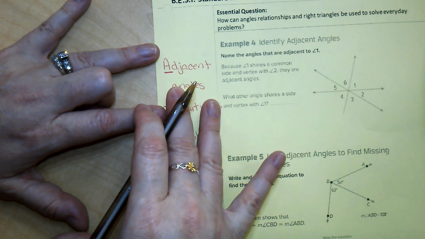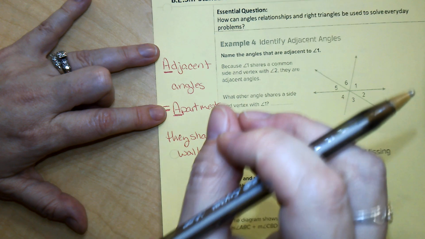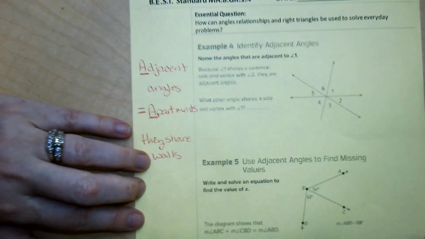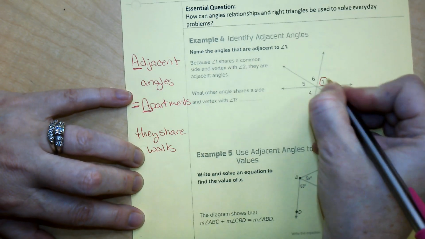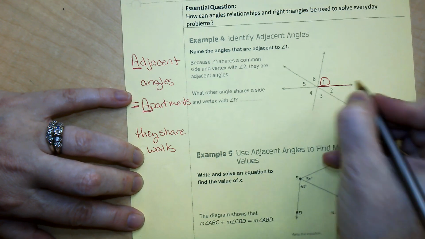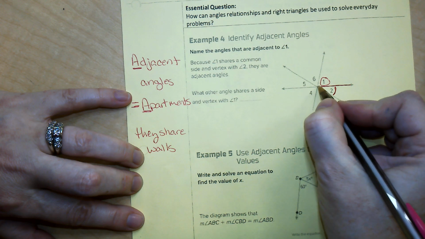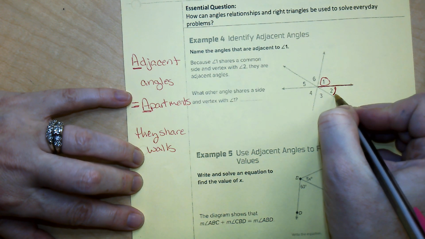So we can think of adjacent angles this way. What angle is it mad at? It's going to be mad at its neighbors. Because angle 1 shares a side, or a common wall, with angle 2, these are adjacent. Angle 1 is mad at angle 2 for something.